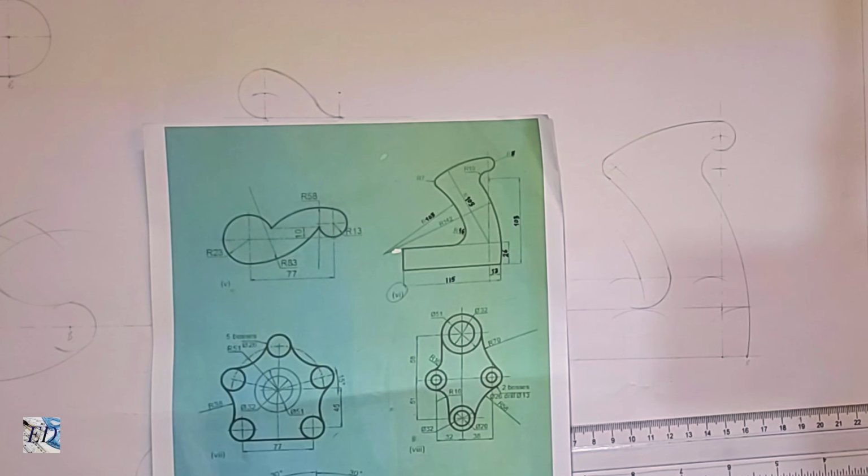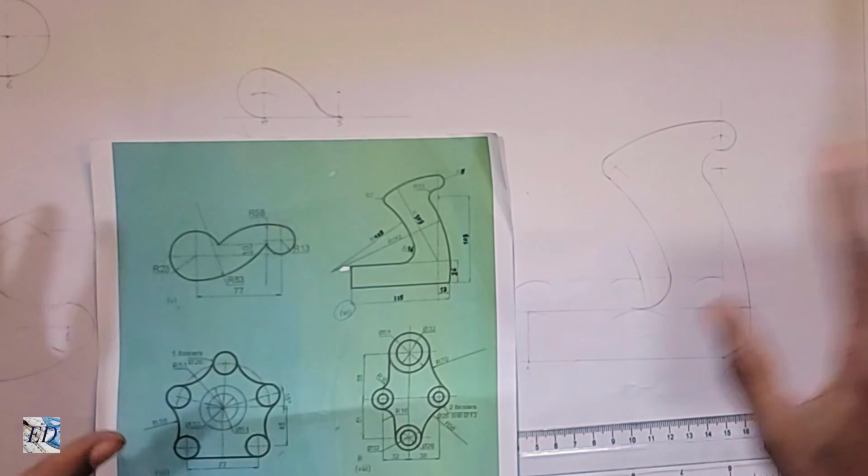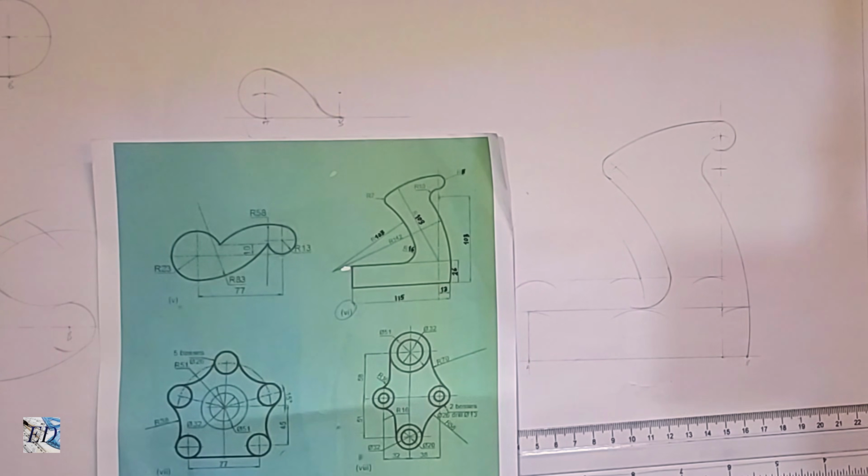So there you have it. You could spend time going over the lines again to deepen them and make it look more presentable.